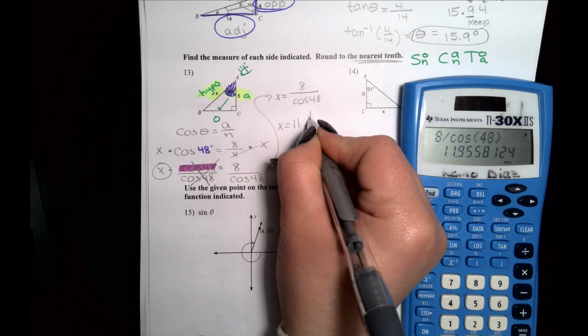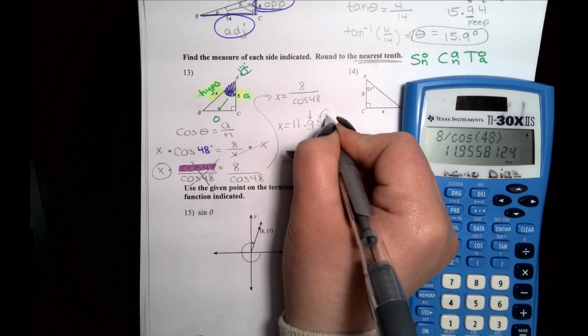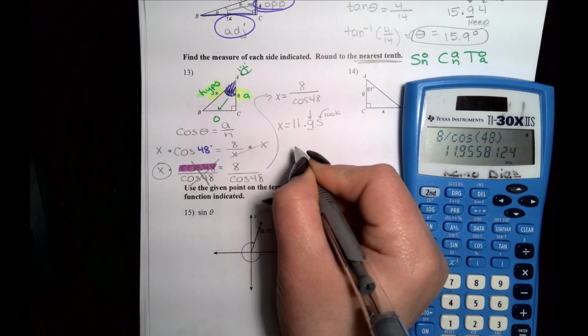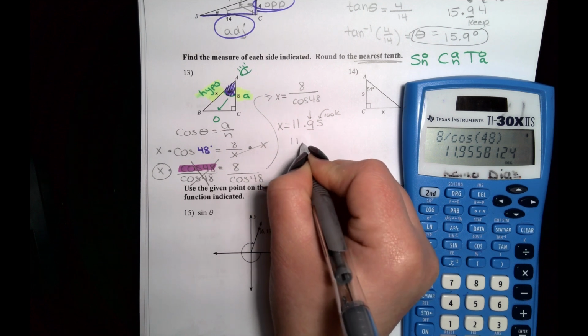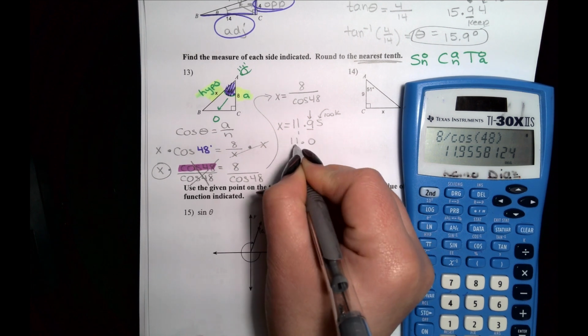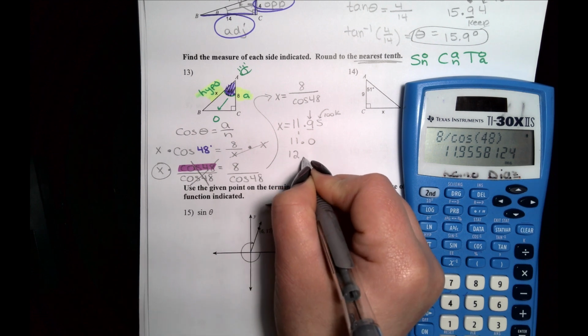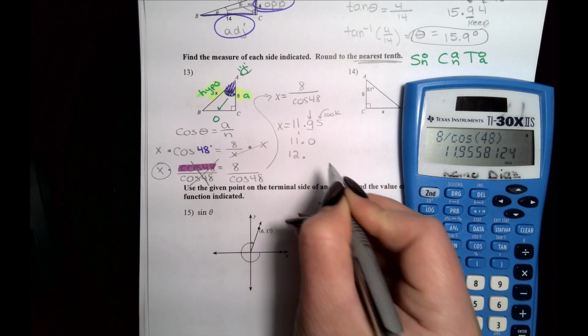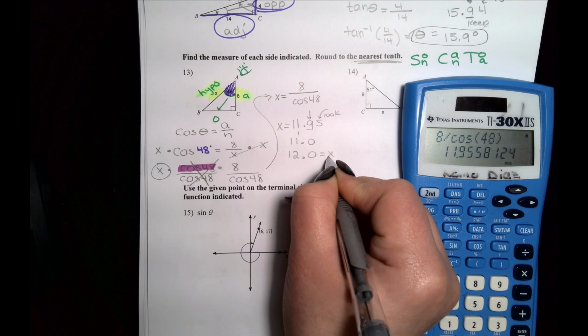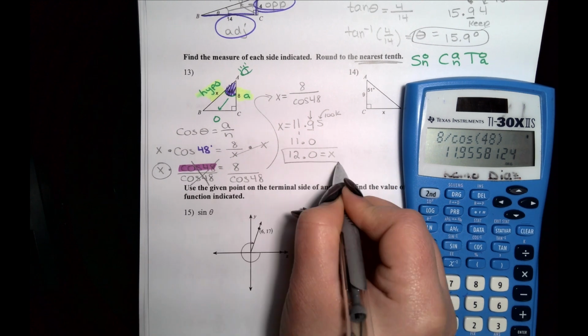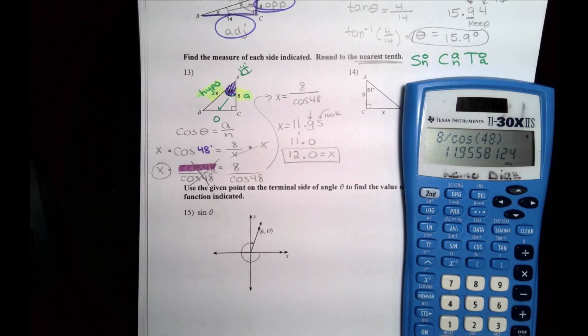That means we want the 9. We look at the 5. Since it is a 5, we are going to be rounding up. So that means that this becomes a 10, which means I carry the 1, and I'm at 12.0 as my x value. There are no units on the sides of the triangle, so there are no units in your answer.